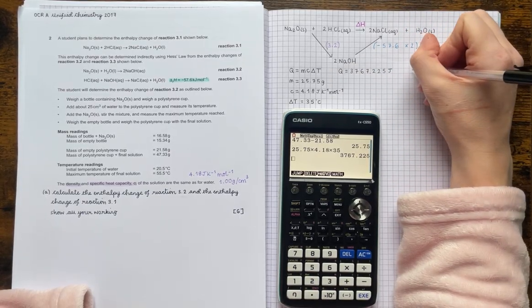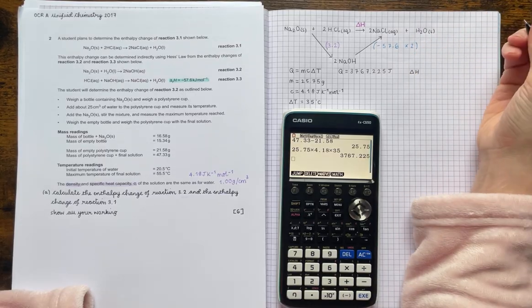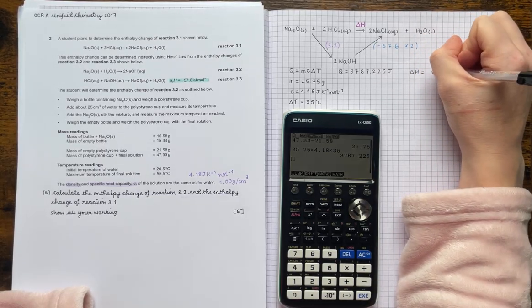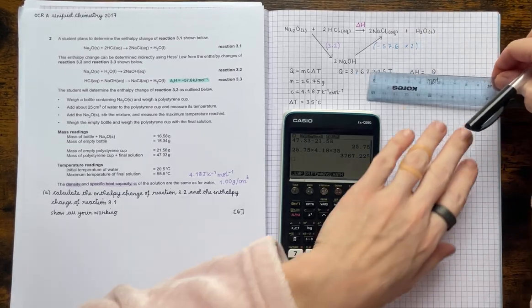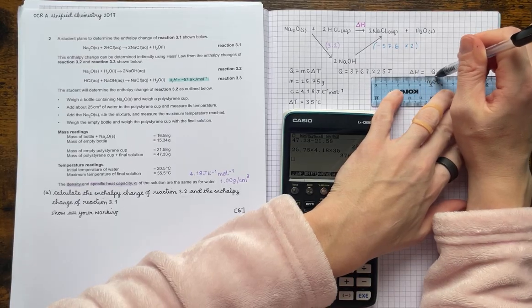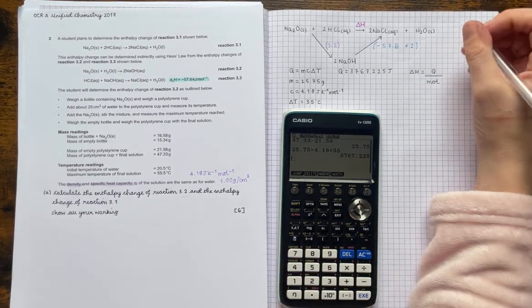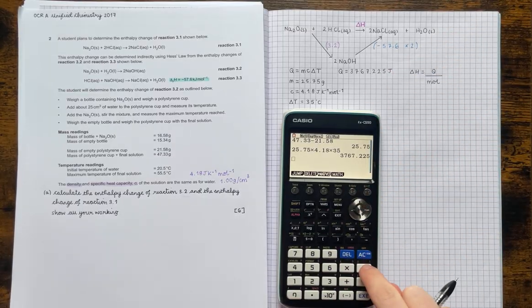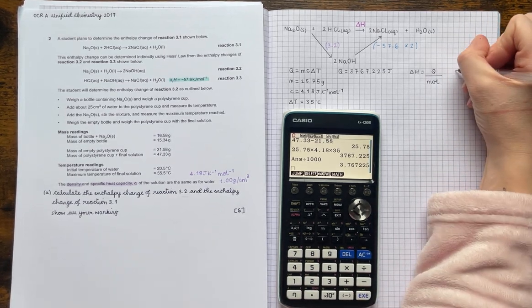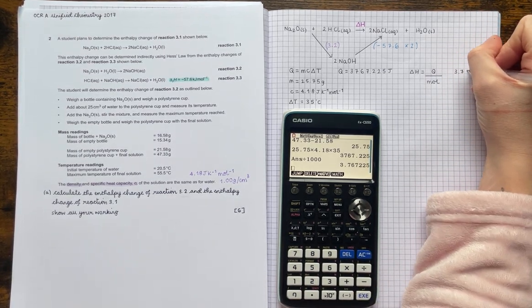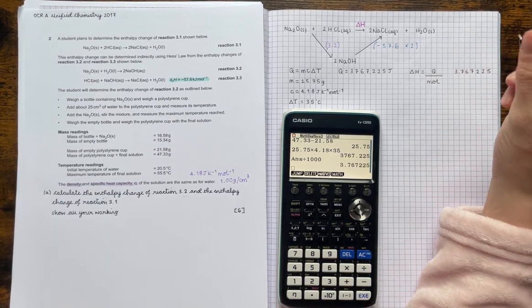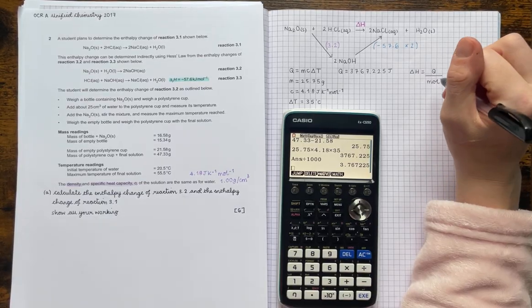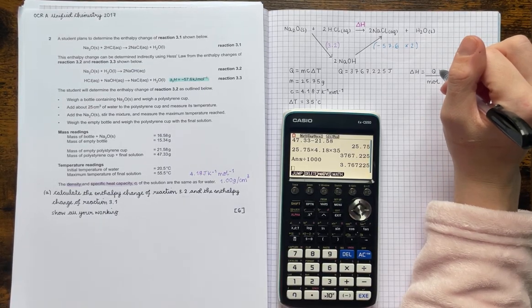Now, if we want to convert that into an enthalpy change, which we of course do, we then need to do our value of Q divided by moles. Now, in terms of the units of delta H, those are in kilojoules per mole. So I'm going to need to divide my current Q, which is in joules, by 1,000. And that's going to be what I put into my delta H equation.